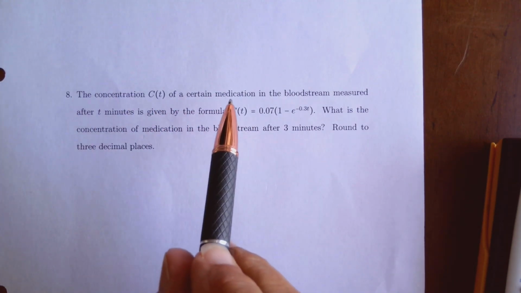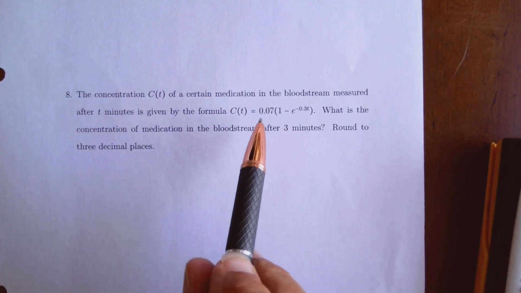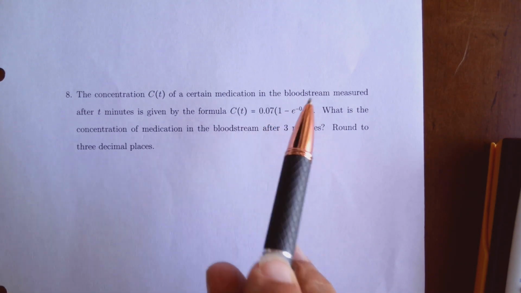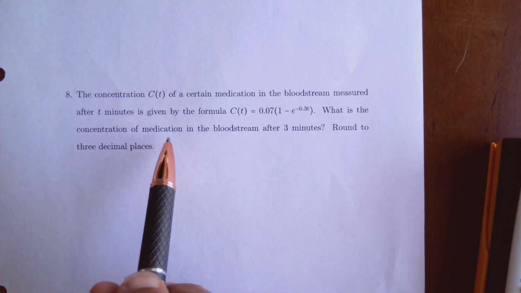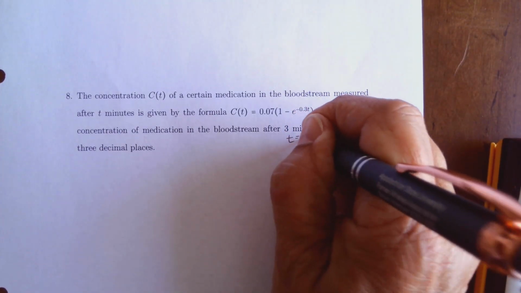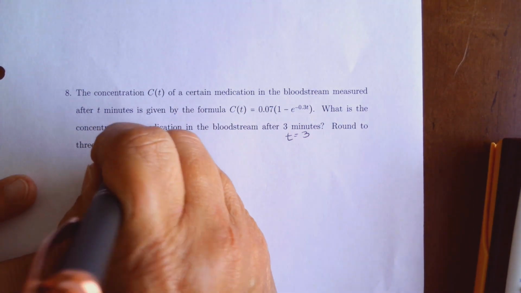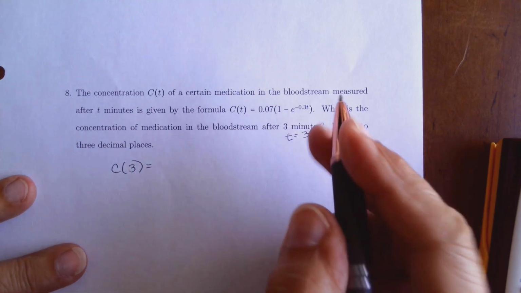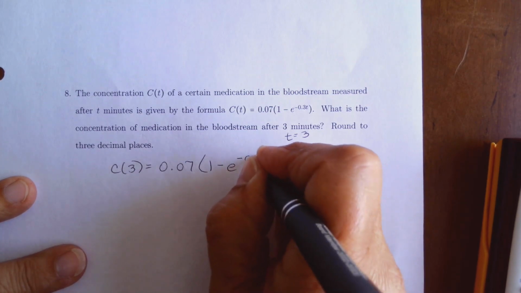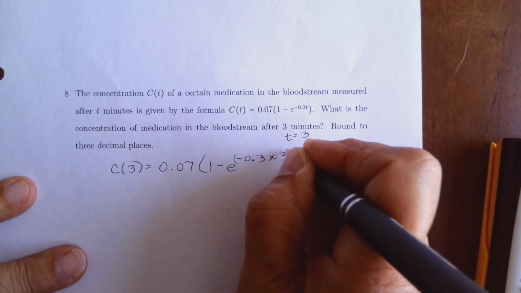Concentration, C of T, of a certain medication in the bloodstream measured after T minutes is given by this formula. C of T equals 0.07 times 1 minus e to the negative 0.3 T. What is the concentration of medication in the bloodstream after 3 minutes? So there's your T, and that's the only variable you need in here. So we're going to find C after 3 minutes. So we're going to plug in 3 for t. So 0.07, 1 minus e to the negative 0.3 times 3. Okay, that's the exponent.